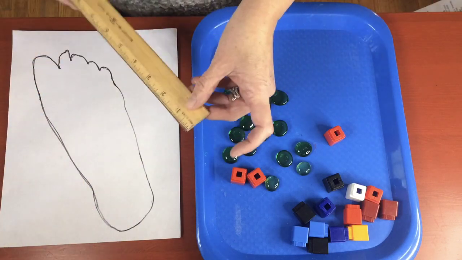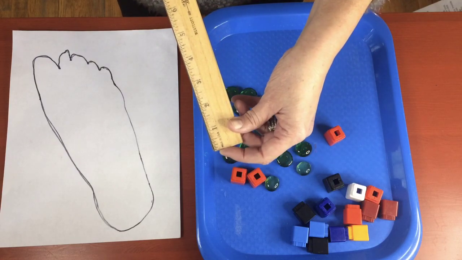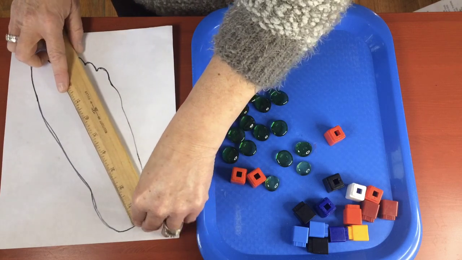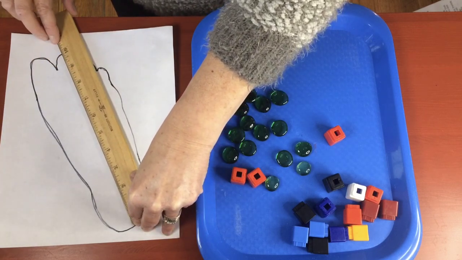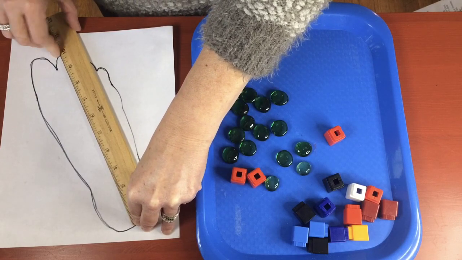So I'm going to use the ruler, and you're going to start at the very beginning. That's where 0 is, right before the 1. And you're going to put it up against the end of your foot and bring it all the way up to the top. And Miss Debbie's foot is 10 inches long.